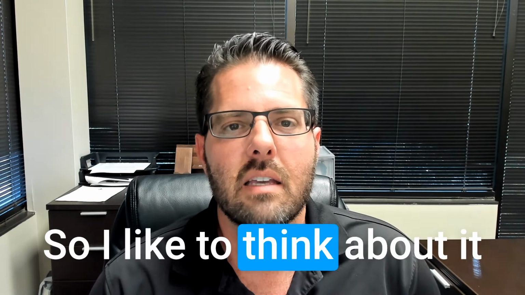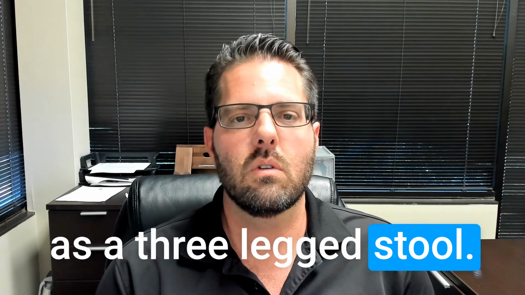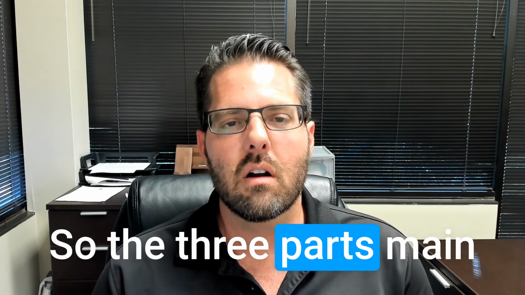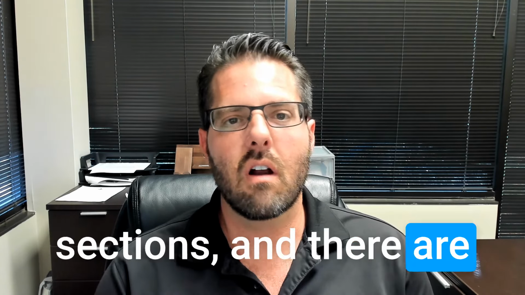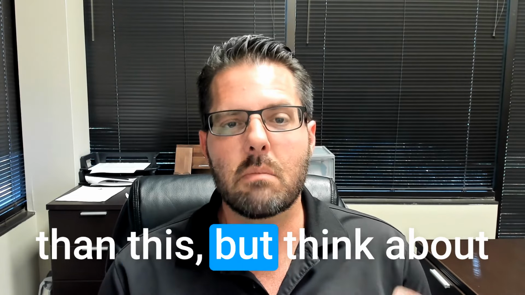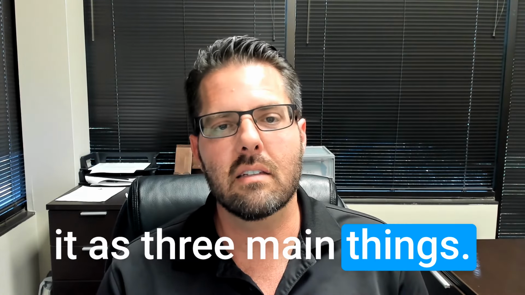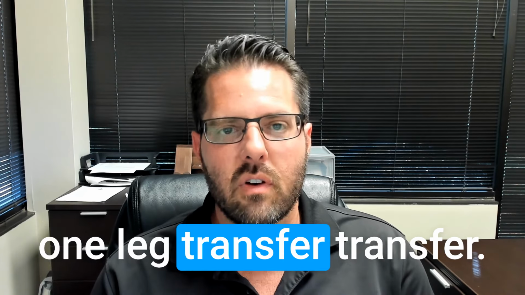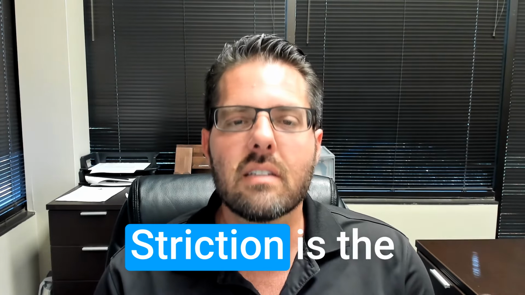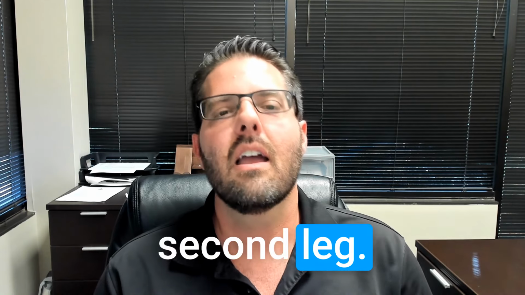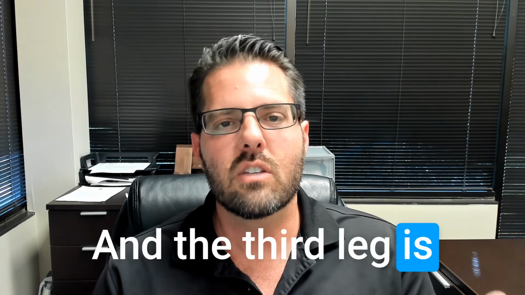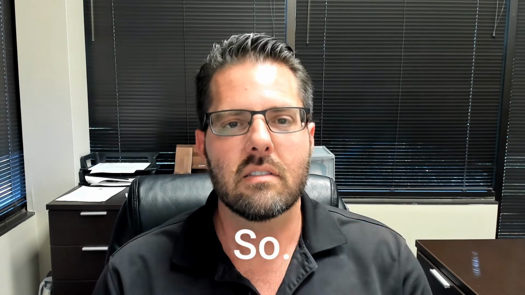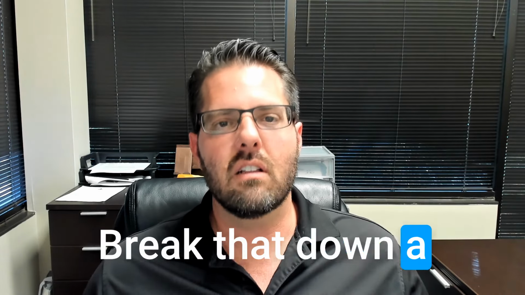So I like to think about it as a three-legged stool. So the three parts, main sections, and there are other little pieces other than this, but think about it as three main things. Operation and control is one leg. Transfer restrictions is the second leg. And the third leg is restrictive covenants. So break that down a little bit.